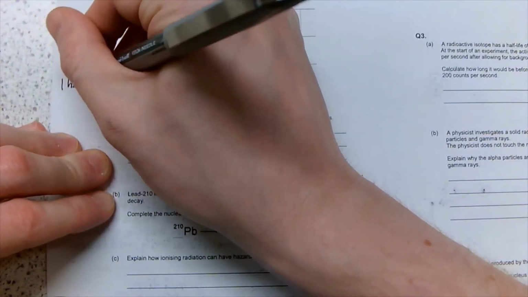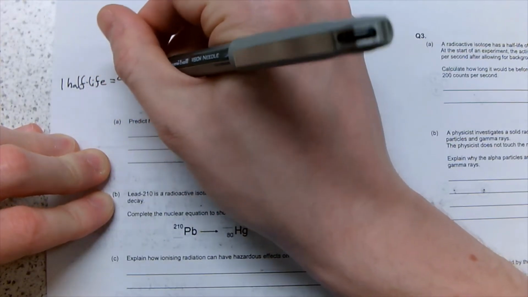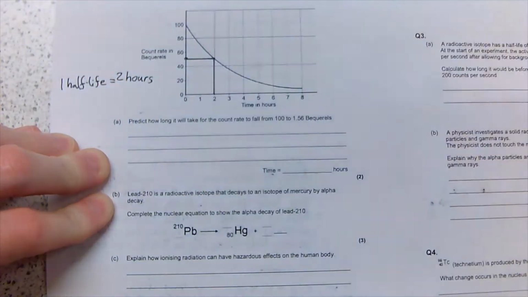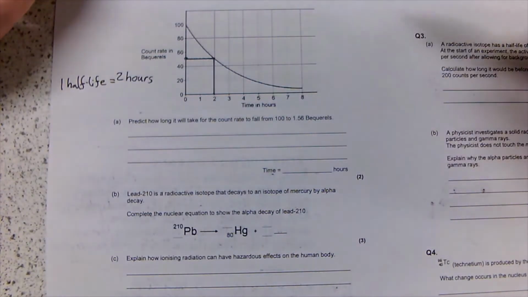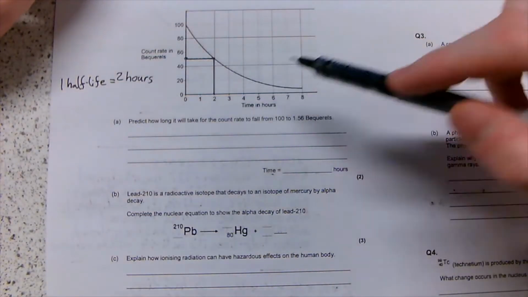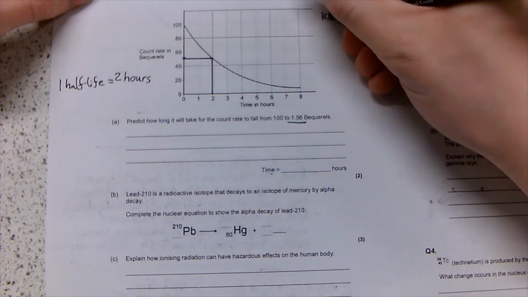1 half-life equals 2 hours. That's the first thing I need to do for this question. Okay, now that I've found that the half-life is 2 hours, I need to say, okay, how many times do I need to halve 100 to get to 1.56? Okay, so we've got 100.